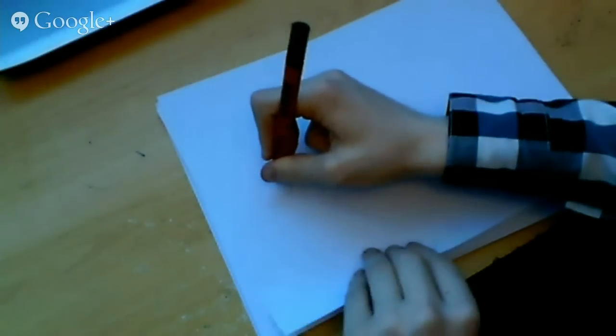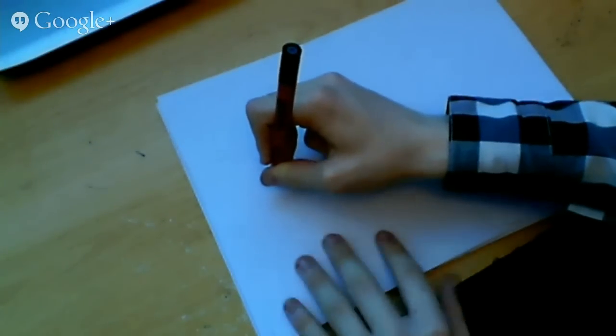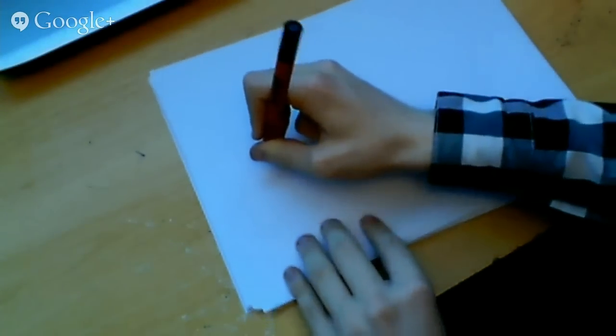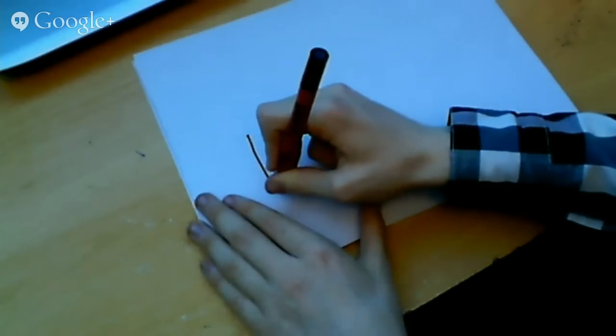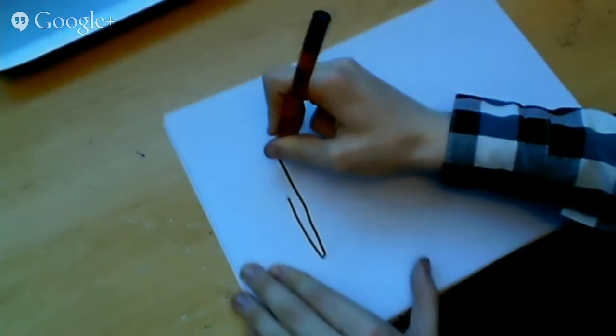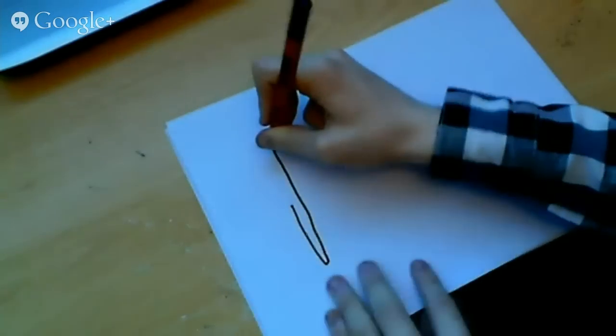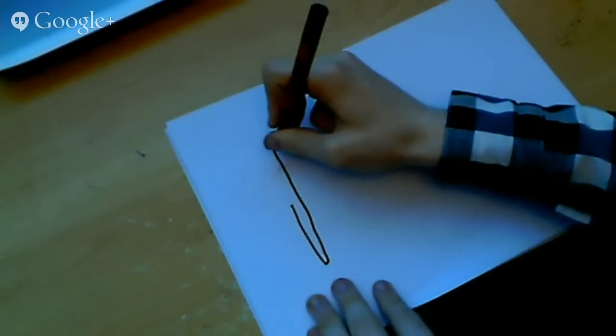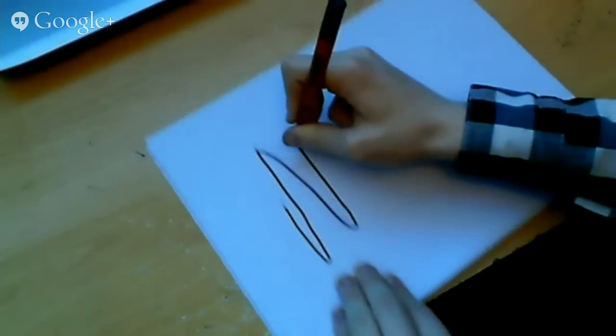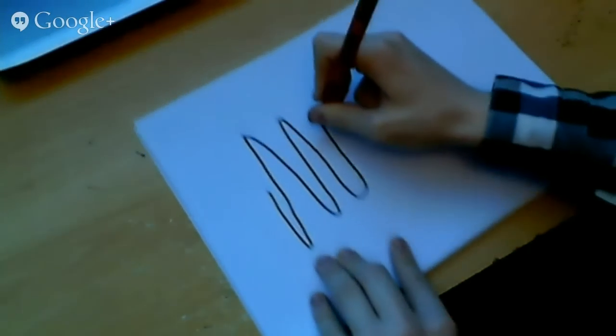So you breathe out, and it goes up. You then breathe in, and it goes down because it's reducing in height. You breathe out, in, out, in.